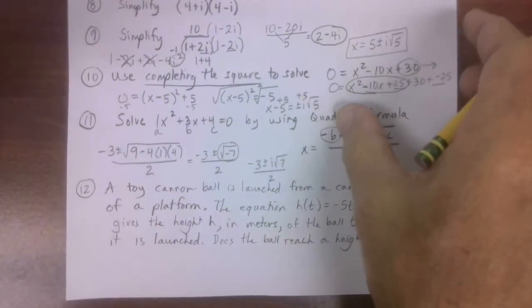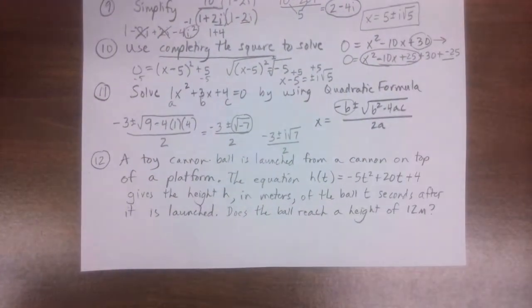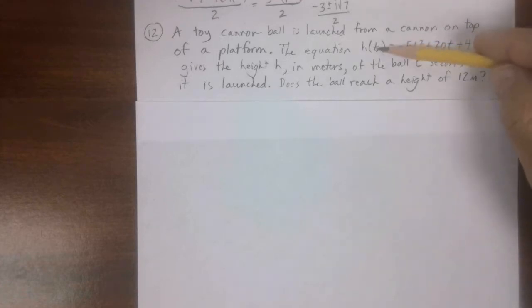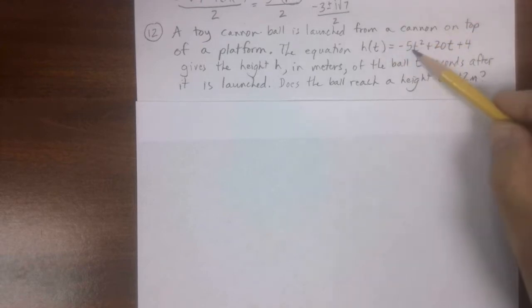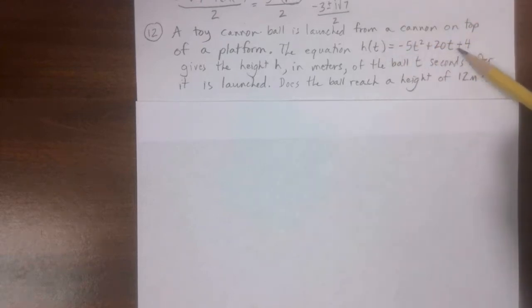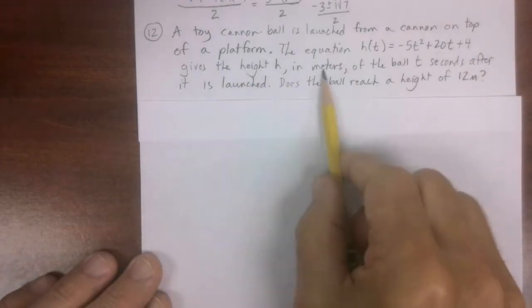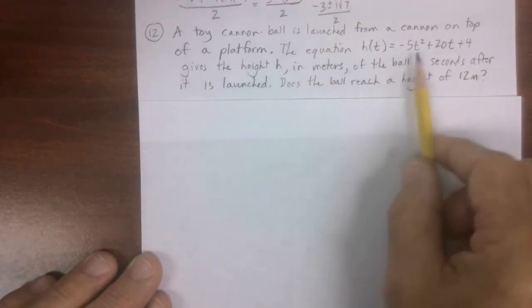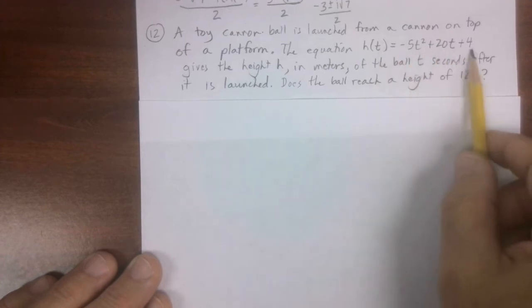Okay. Number 12. Let me get myself some space here. All right, number 12, if we read it, a toy cannonball is launched from a cannon on top of a platform. The equation h of t, which is height, equals this quadratic thing. That's the equation of the path of the cannonball. It gives the height h in meters of the ball t seconds after its launch. That's a lot of information. Bottom line, this is the equation of the ball.